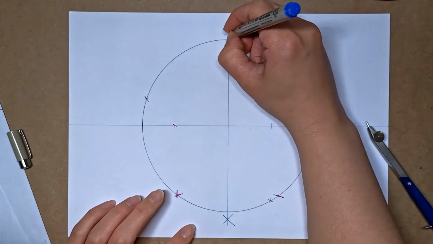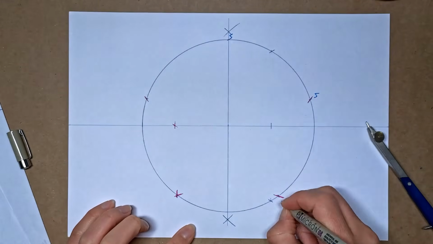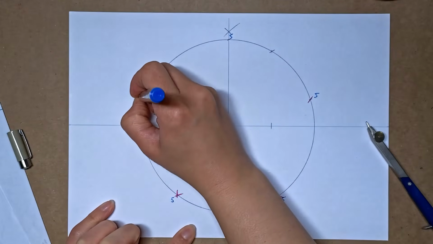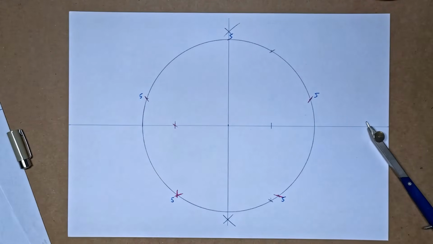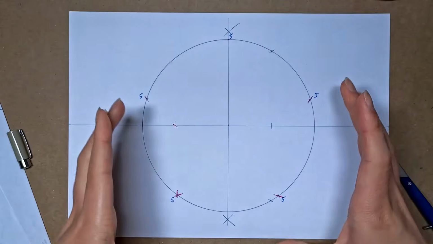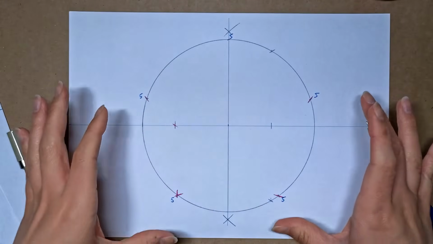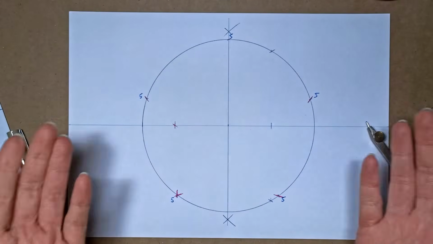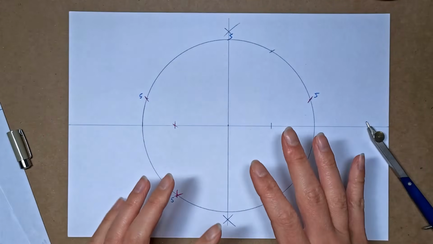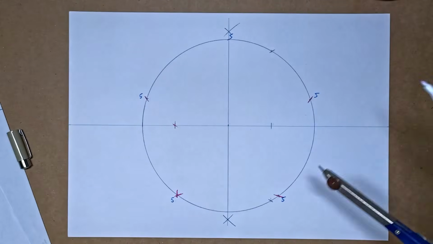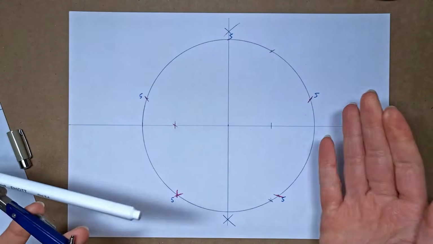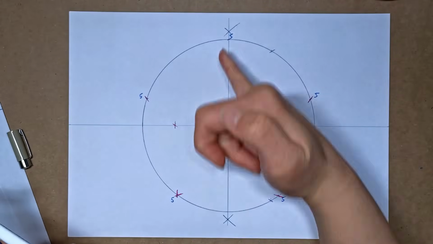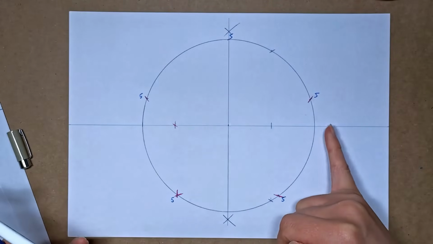So first I'm going to mark these as being part of my initial 5-fold division of the circle. And you'll see that once you've divided in 5 with that method or with the other method, you already have all the elements to further divide in 10 and 20. So the key element here is that my circle has been previously divided into 4 with those 2 vertical lines.